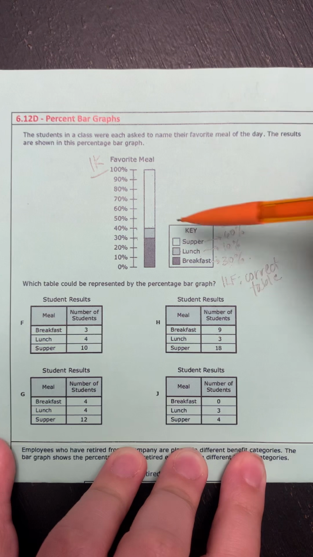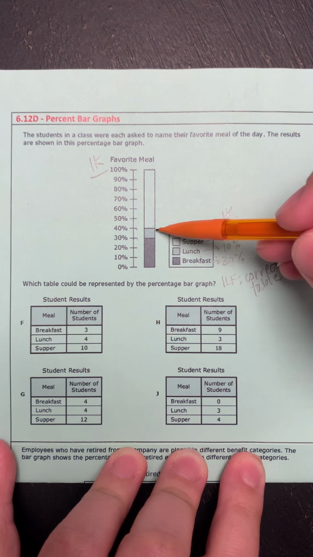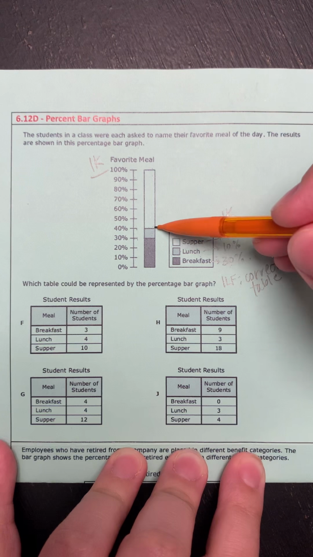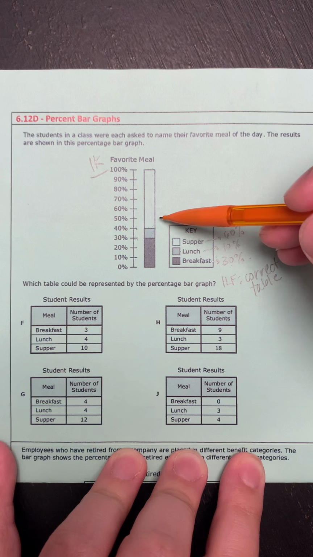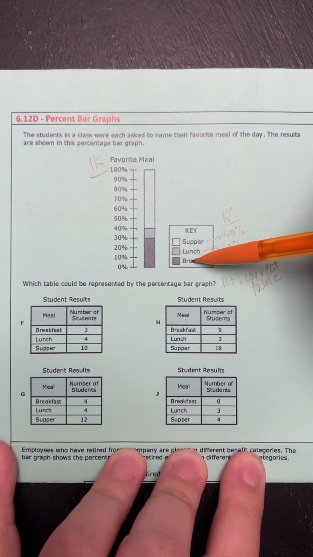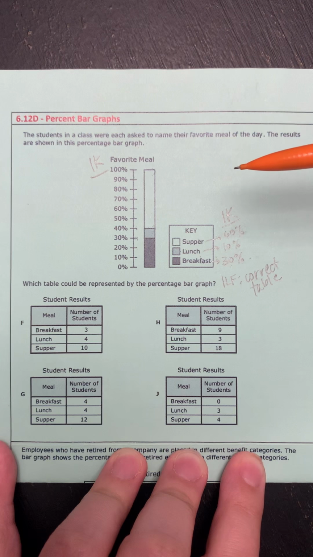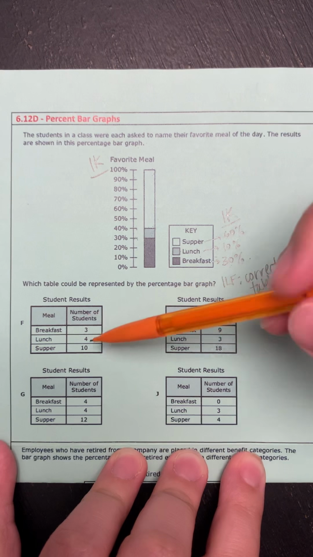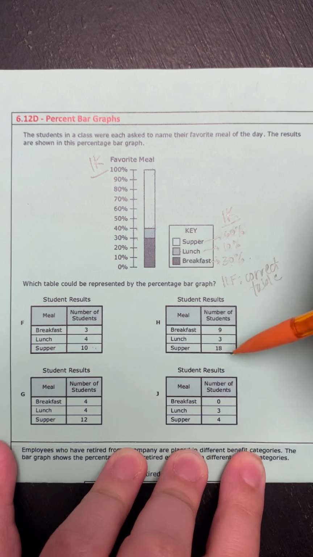Now, the first thing I'm going to do is think about these numbers, okay? So supper has to be the largest quantity in the table because it's the largest portion of my percent bar graph, okay? So let's look at these. Supper, is that the largest out of these numbers? It is, okay? So that might be an answer.